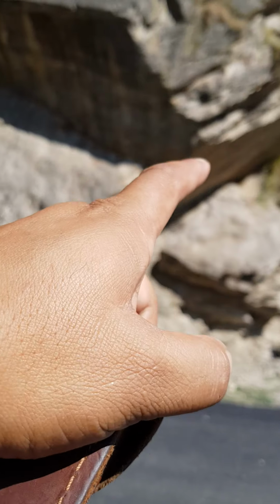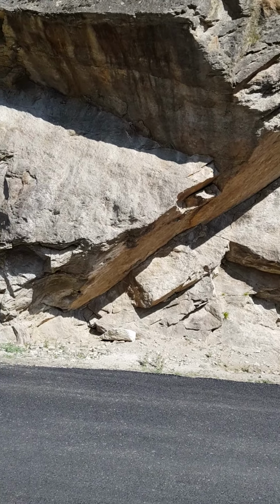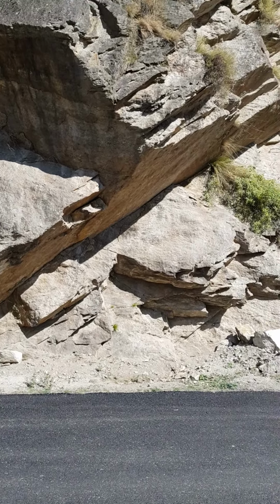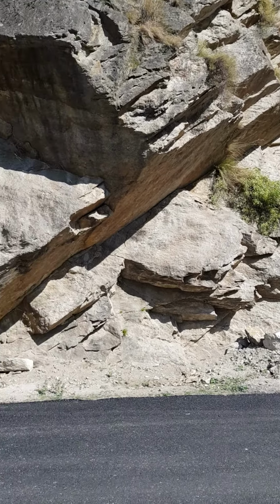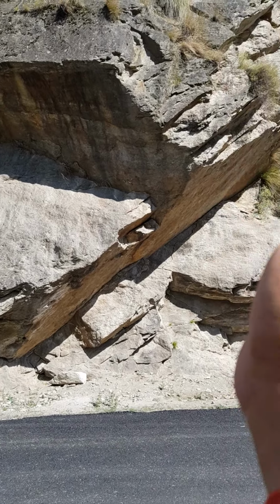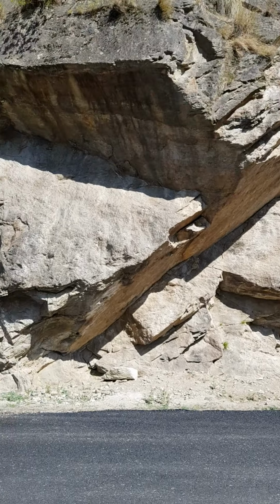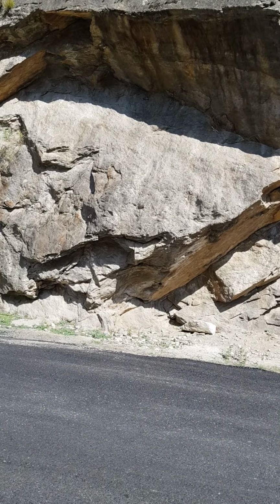These joints are also present there, and could be the most prominent feature for the toppling of the rocks. Now in this particular section you can see this joint intersecting with the dipping joints, which is the stratification or layer of the bedding plane.